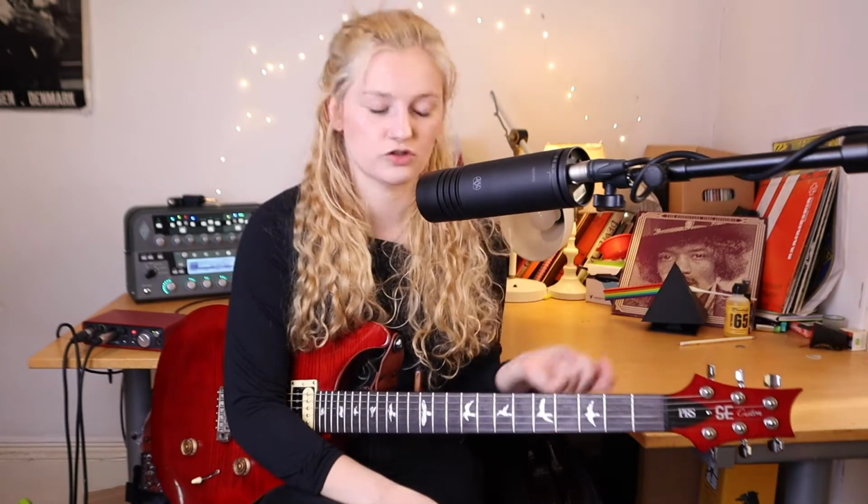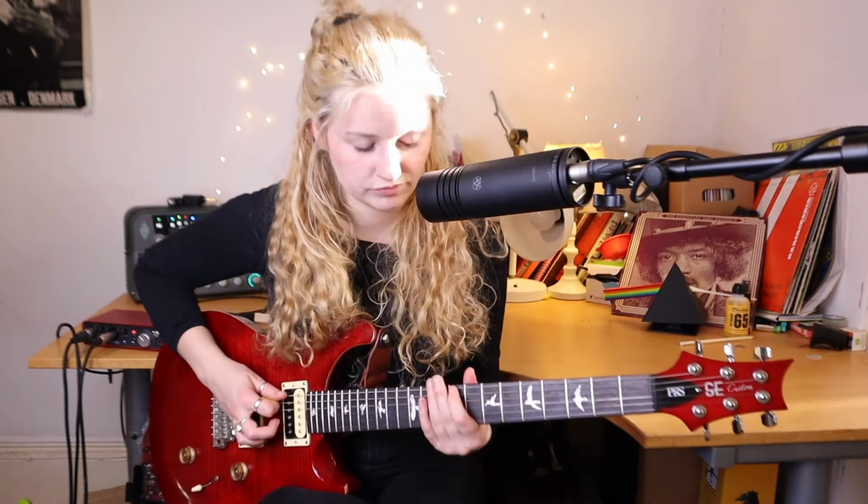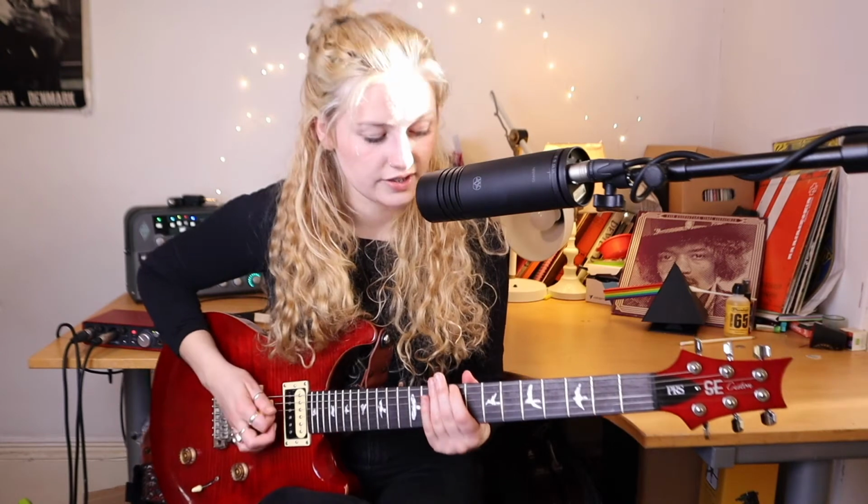Descending minor thirds you can recognize with the beginning of the vocal melody in Hey Jude. That Hey Jude hook. So that's your minor third. Next we have, you guessed it, our major third, which is another semitone up from there. Major third. That's what makes a major chord a major chord.